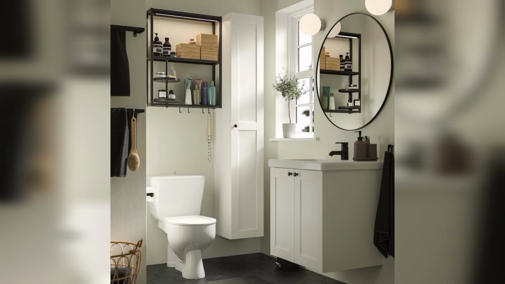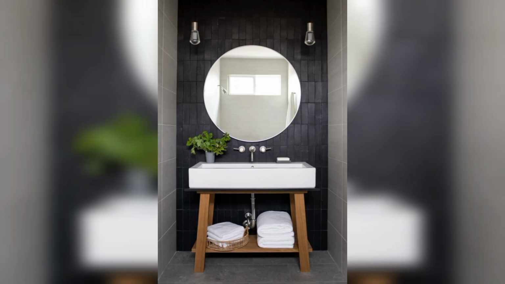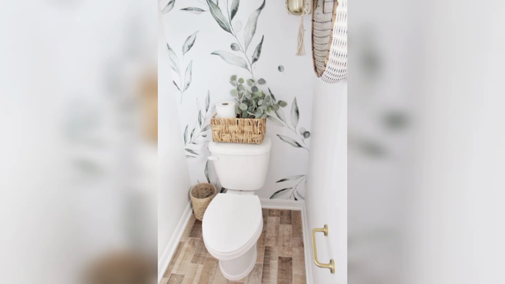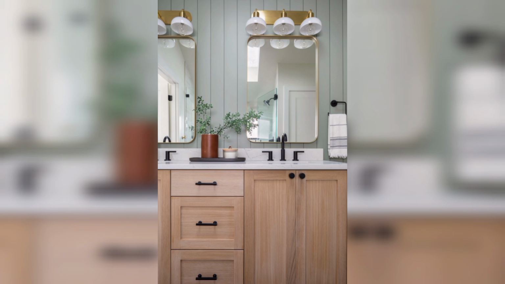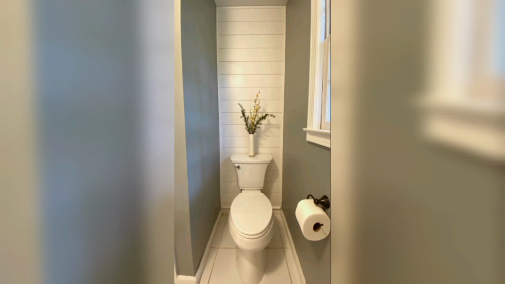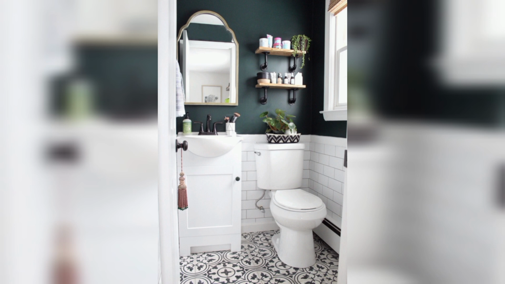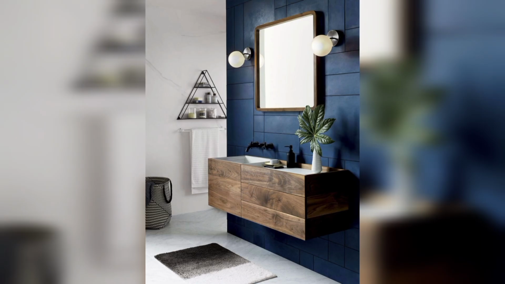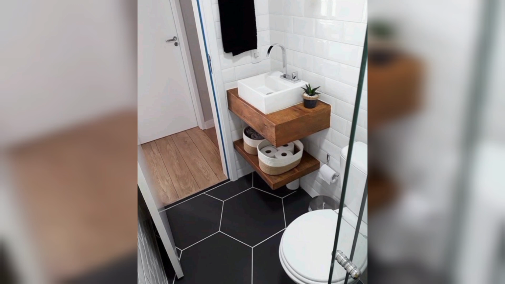Bold wallpaper. One of the quickest ways to make a statement in a smart bathroom is by using bold wallpaper on the accent wall. Choose from a variety of patterns, geometric shapes or bold prints to infuse energy into the space. Ensure the colors complement the rest of the bathroom decor for a cohesive look.